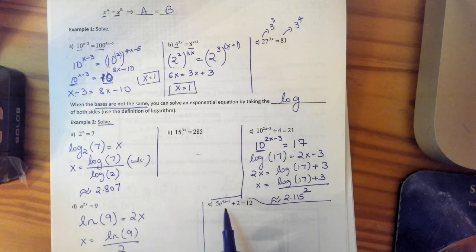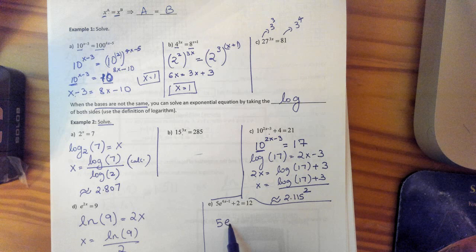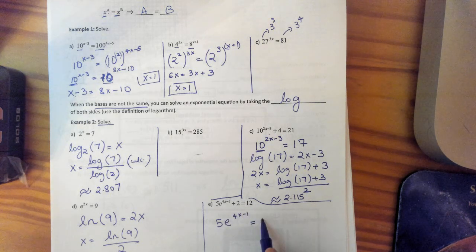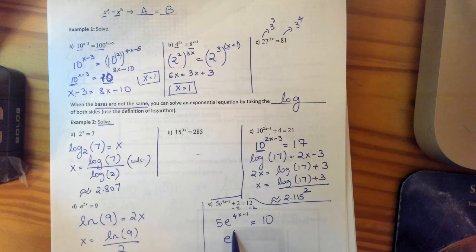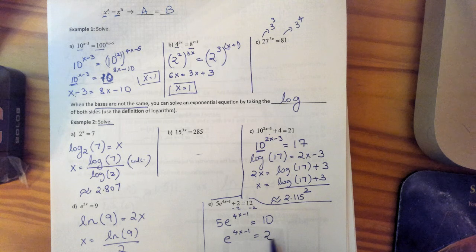And this is going to be very similar to this. Again, let me go ahead and do the first few steps. So first, 5e^(4x-1) equals 10 because you subtract 2 from both sides. And then the term that contains x is still not isolated. There is a 5 here. So e^(4x-1) equals, divide by 5 on both sides, so you get a 2.